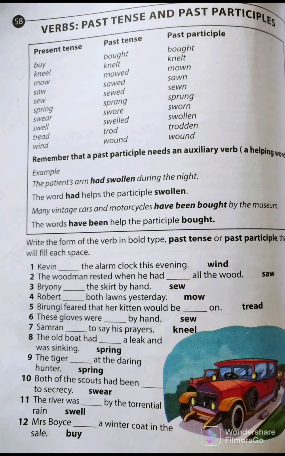Verbs in present tense we see buy, kneel, mow, sow, spring, swear, swell, trade, wind. These are the verbs in present form. So these present form of verb have the past tense and past participle forms.